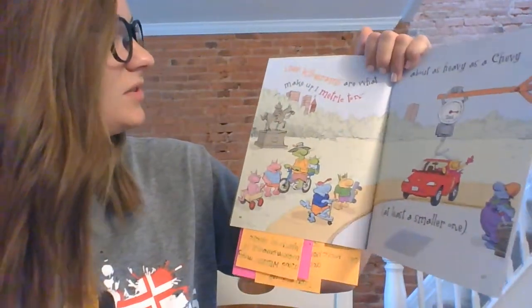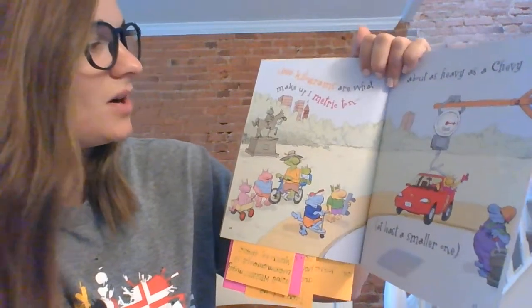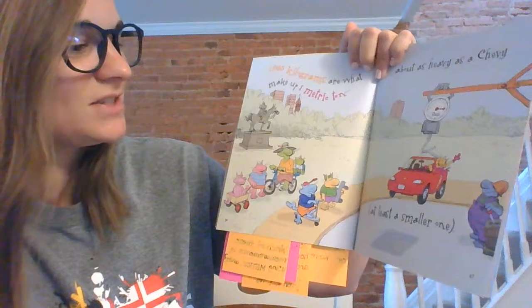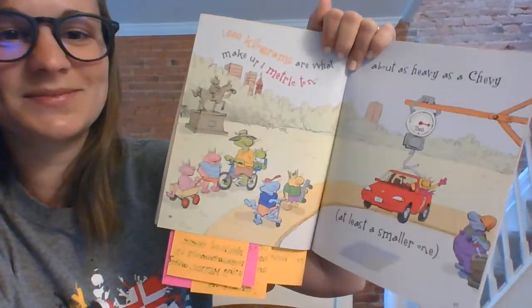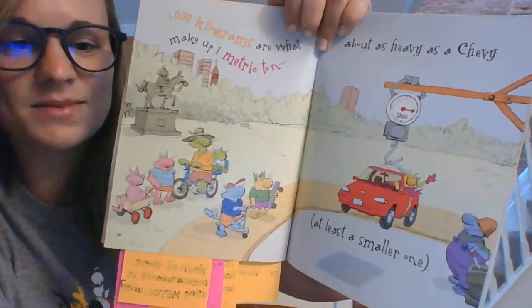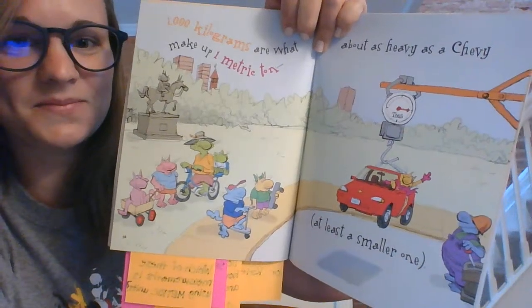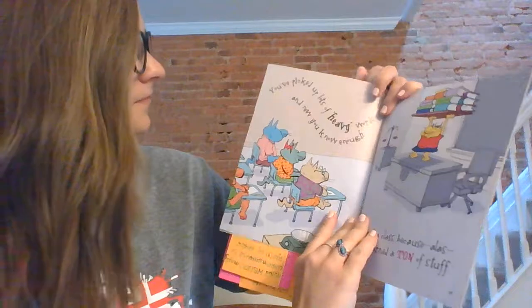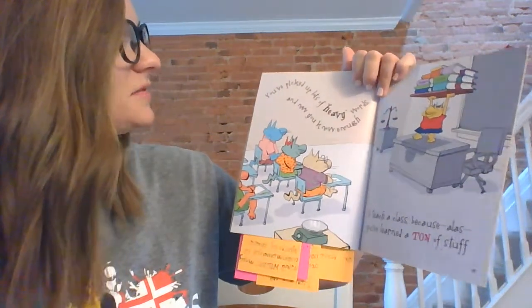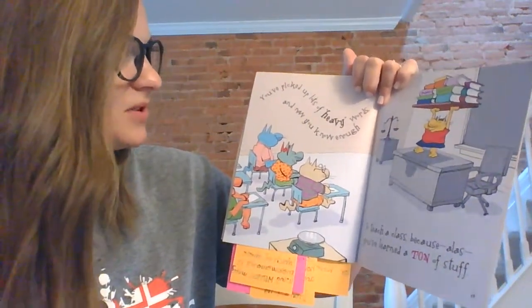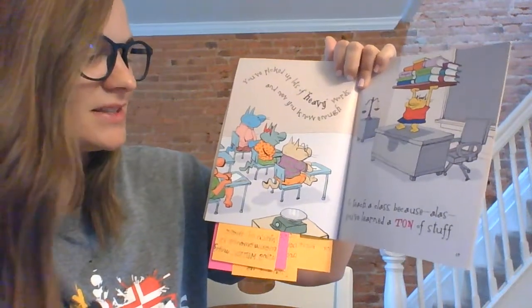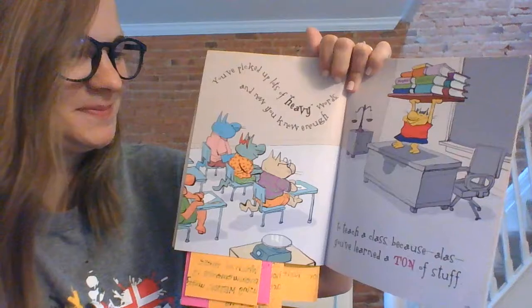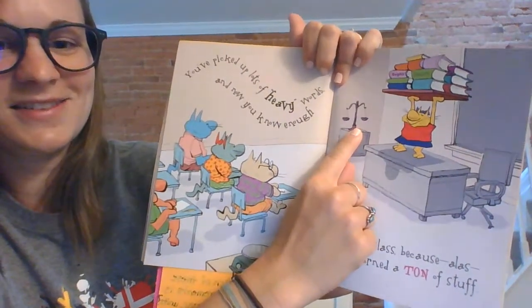1,000 kilograms are what make up 1 metric ton. About as heavy as a Chevy, at least a smaller one. So kilograms are heavy. You've picked up lots of heavy words, and now you know enough to teach a class because, alas, you've learned a ton of stuff. I see a scale.